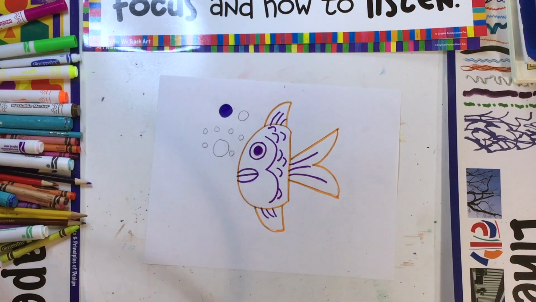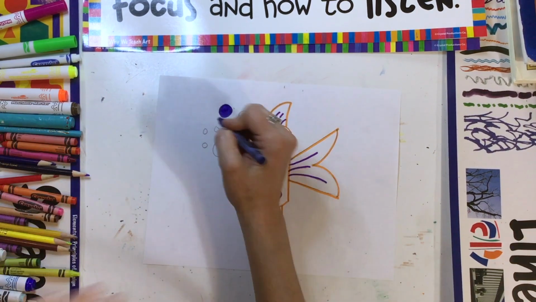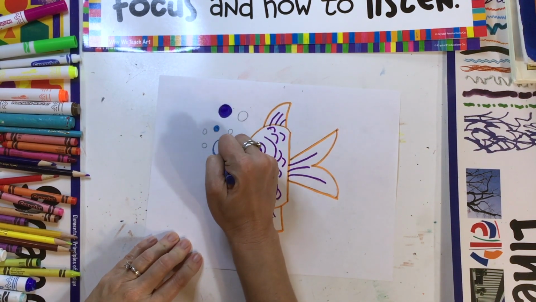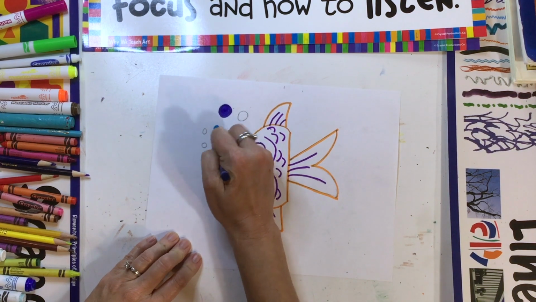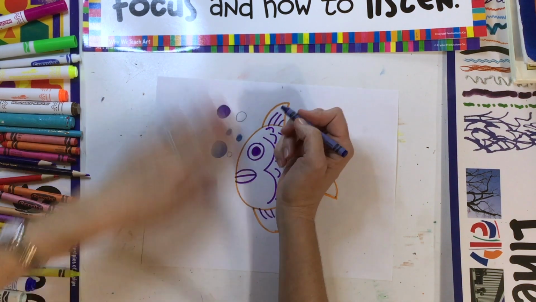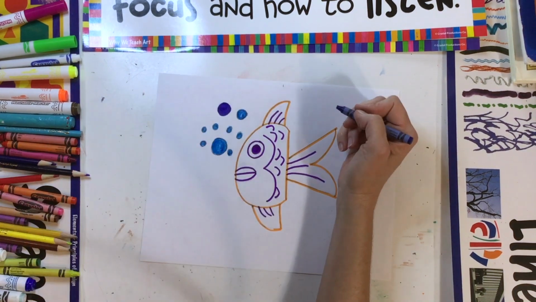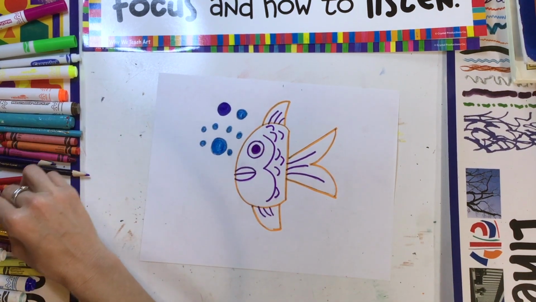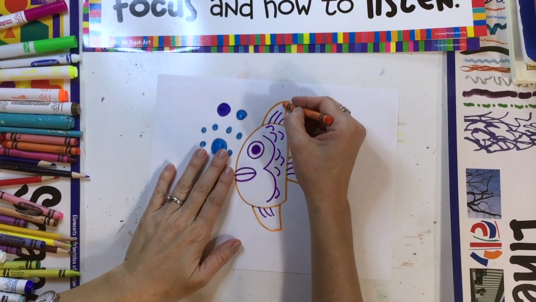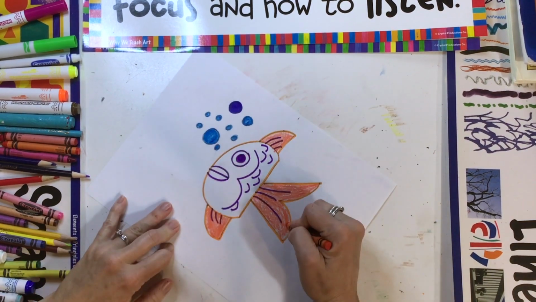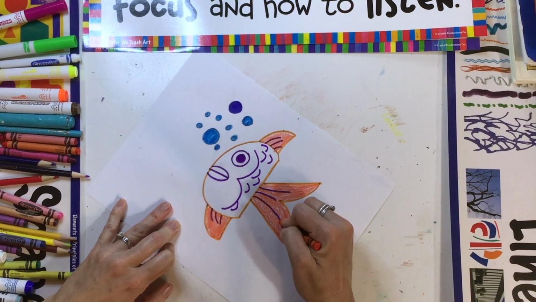And I'll show you what it looks like if you're using a crayon. Maybe you have a blue crayon. It could look like this. Put lots and lots of color, make it dark. Keep going and going and going till all of the circle is filled in. Bubbles. Maybe I want to add crayon to the other parts of my fish. What if I add some crayon here on this fin and this fin? Keep going till all the white parts are covered up.